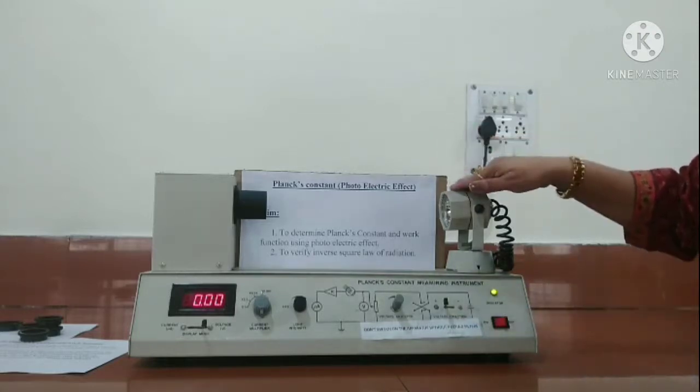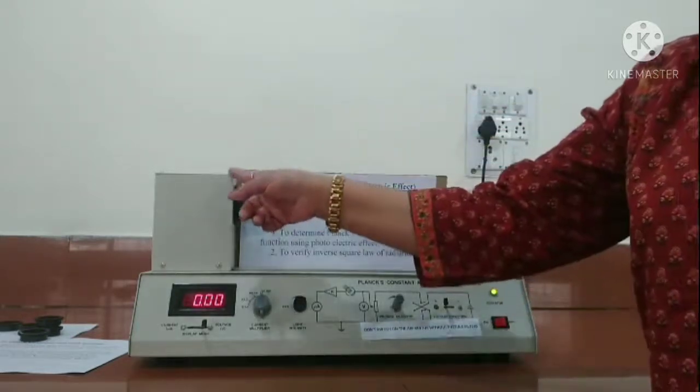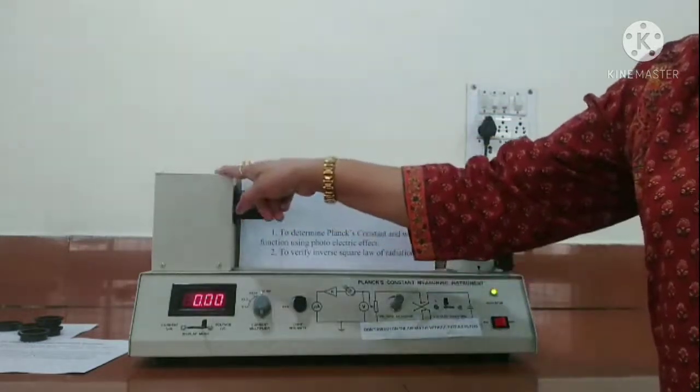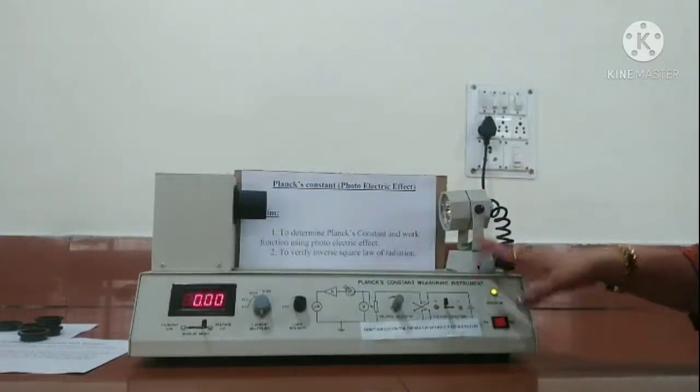This is our light source. It emits out light of all radiation, all frequencies. When we put a filter, only that frequency is allowed to fall on it.